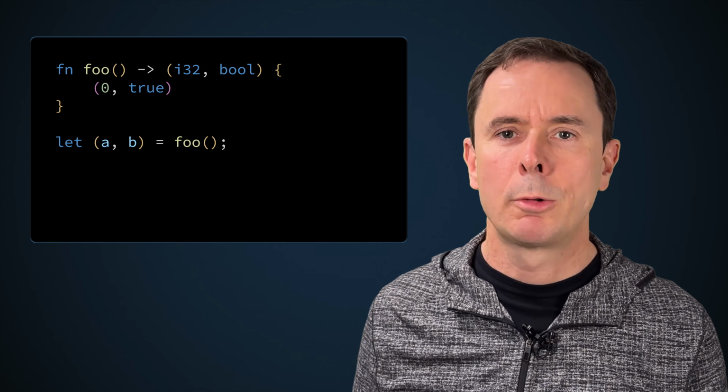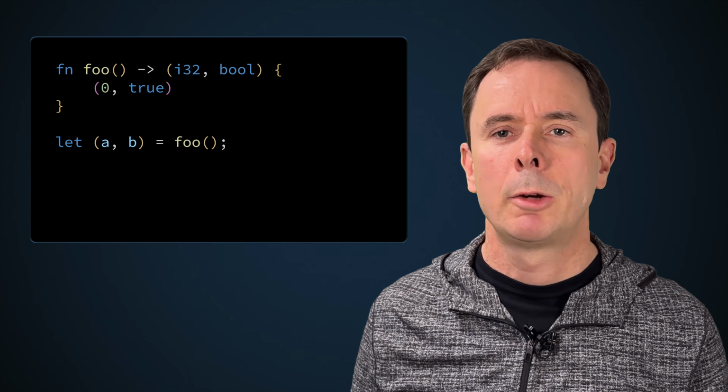Now, when you're learning a new language, it can take a while to get familiar with which bit of grammar goes where, and this is a great opportunity to highlight that there are three different things here that all look like tuples.